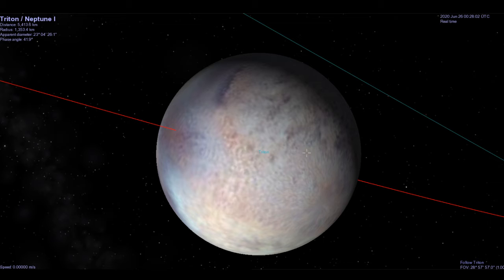If you were to look down on the North Pole, they all orbit counterclockwise. That's the same direction that most of the planets spin, and the same direction that the planets orbit the sun. But Triton is different. It is orbiting Neptune in the opposite direction.